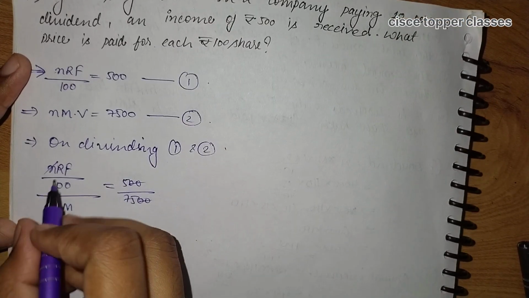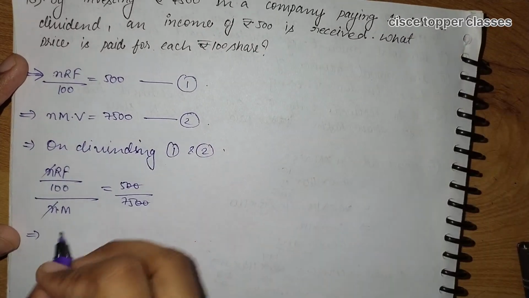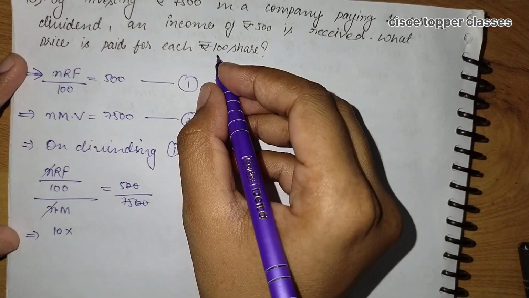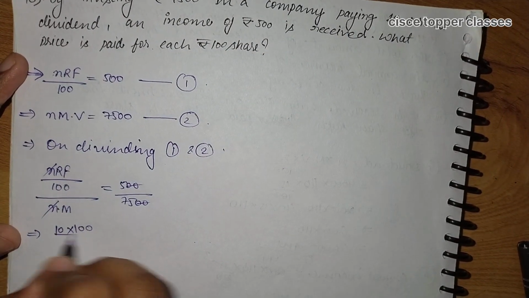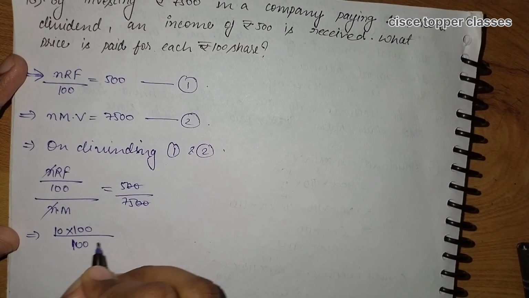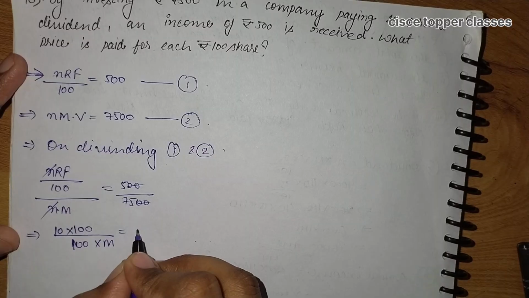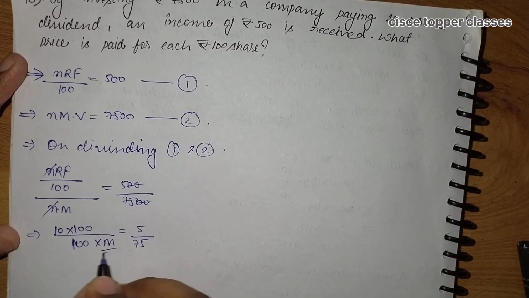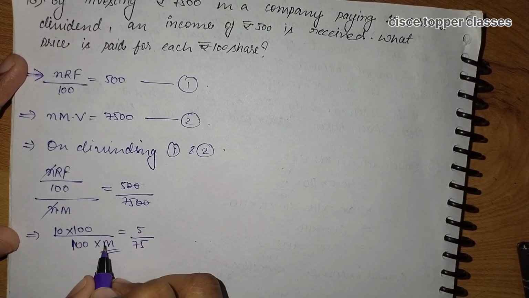And here we will put the value of rate given to us as 10%, so this will be 10, and the face value is 100, so this will be 100. From that we will find the market value here.